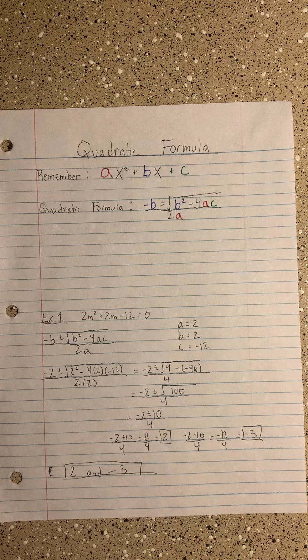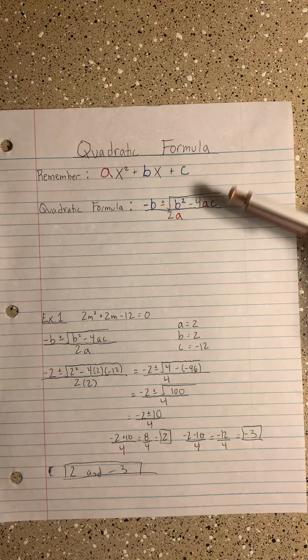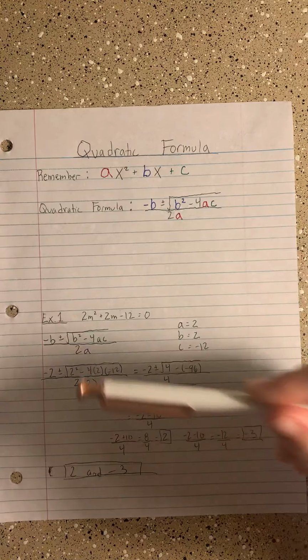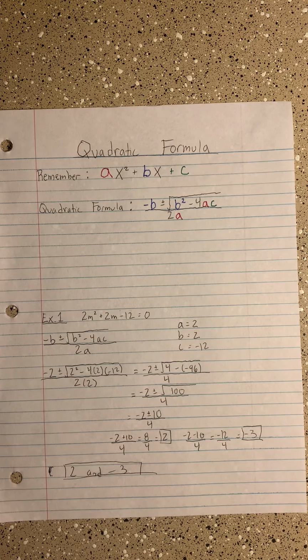So, again, once you have the quadratic formula, you're just getting the parts of your equation and plugging them in. The big part is make sure you are solving it correctly. That is the biggest part here. So I'm going to go ahead and do one more example with you, and then you can go on and do your Canvas check for today.